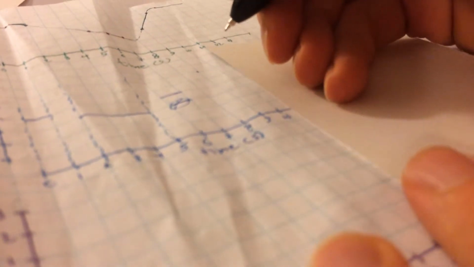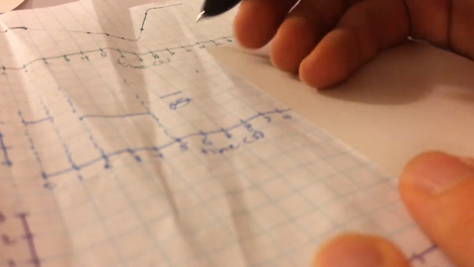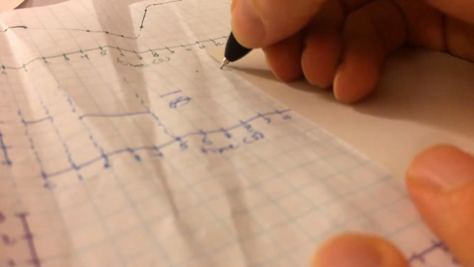So from 9 to 10.5, we have a velocity of 2 meters per second.